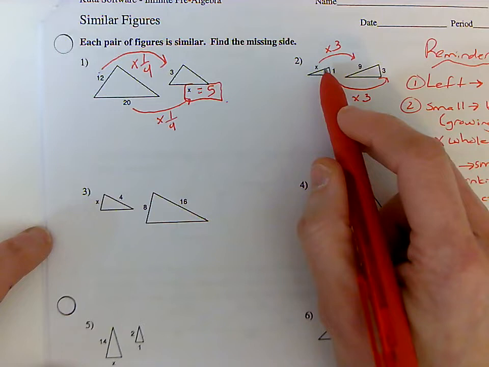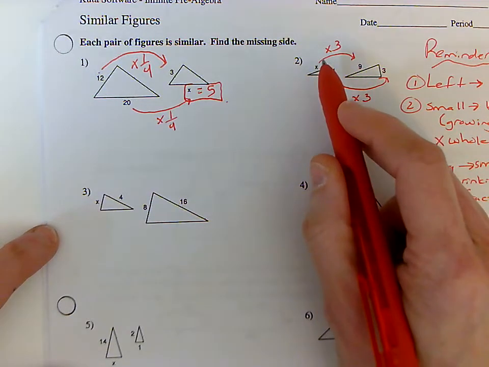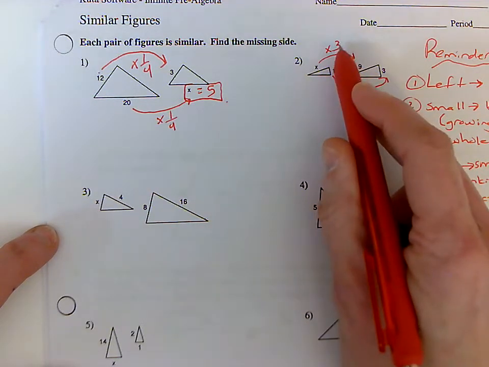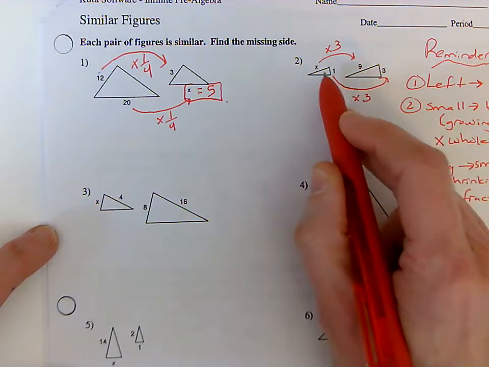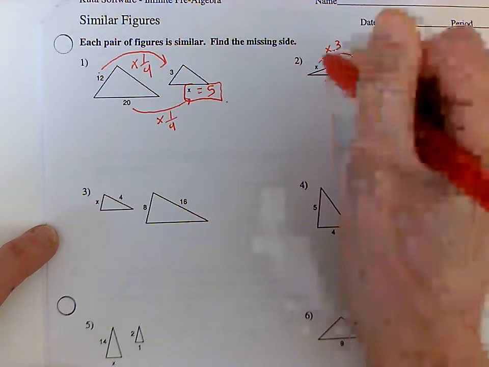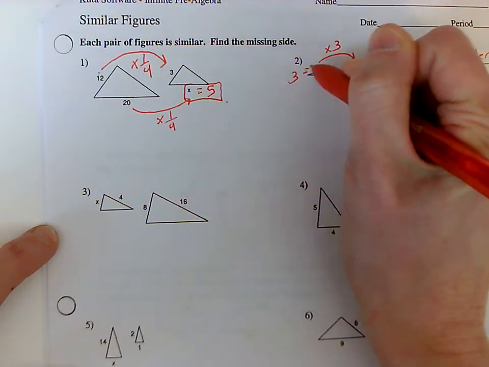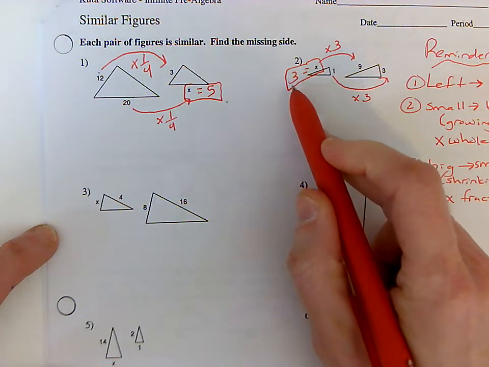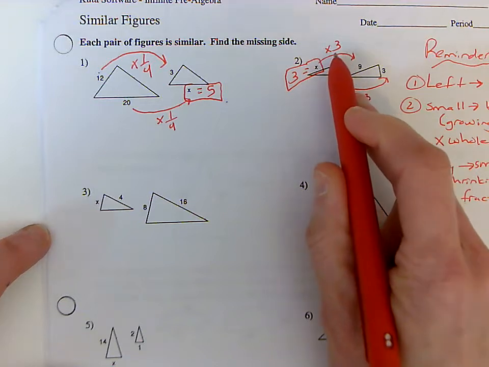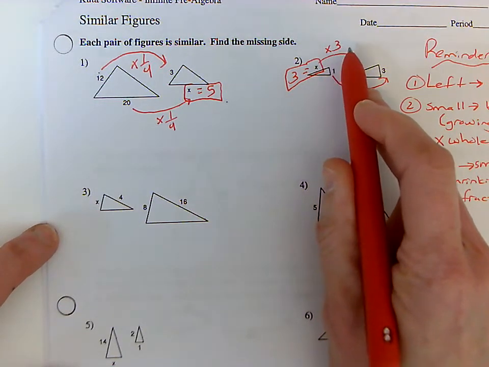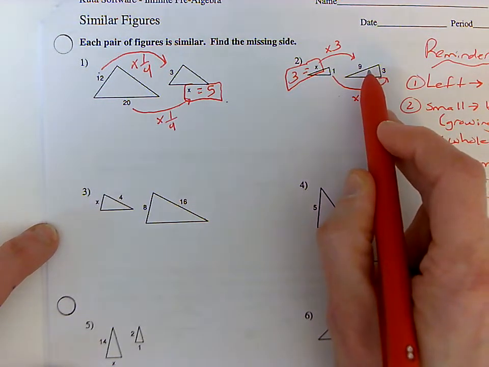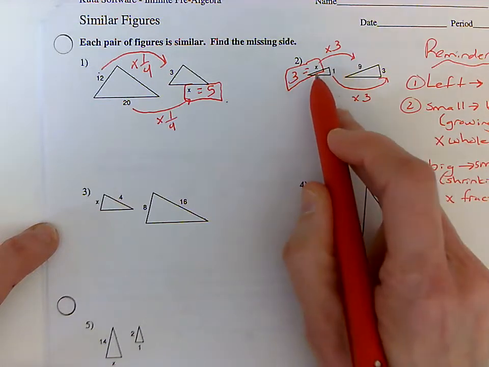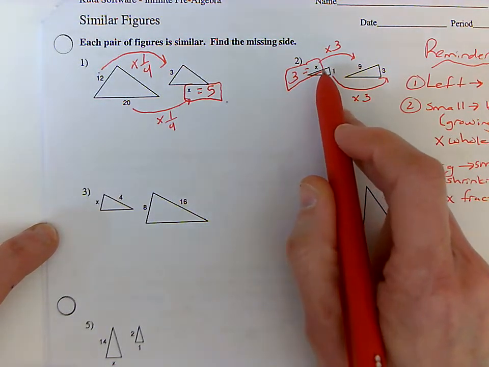So just think about that. What could x be? What times 3 is going to give you 9? Well, wouldn't this missing side be 3? This side length should be x equals 3. 3 times 3, because it's scaling by 3, it's getting 3 times bigger, is 9. Sometimes that's going to happen. You're going to be missing the side on the first shape, and that's okay. You just have to think and work backwards.